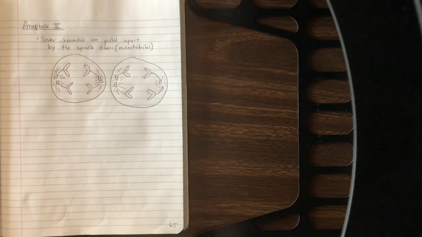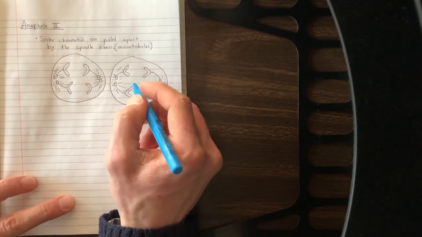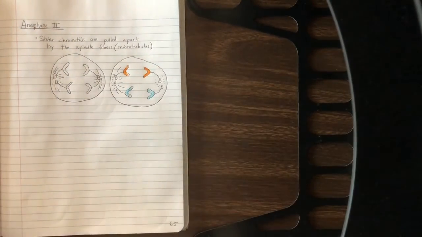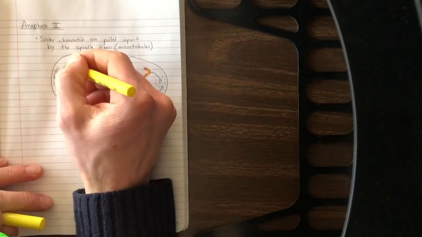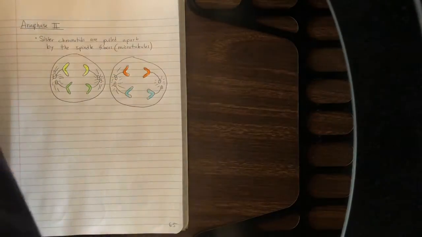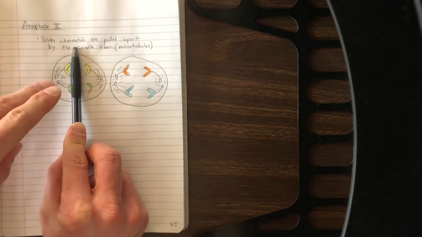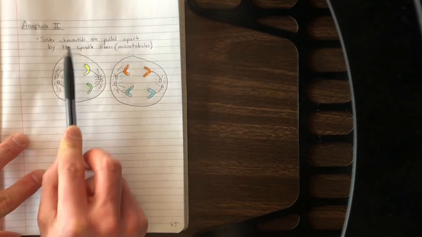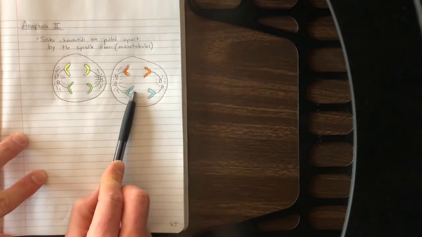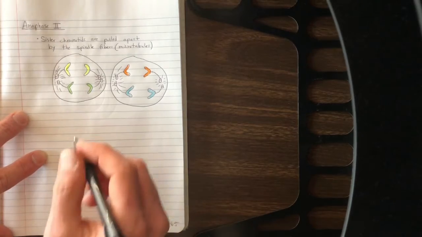Now, to keep track of which chromosome is which, or which sister chromatid is which, we'll go ahead and color these in. So in this cell we have a blue and an orange. In the cell on the left we have yellow and green. Now you can envision that each of these cells will be split into two. So if we split each of these cells, we'll end up with 4 total cells, because we have 2 now. This one will turn into 2, this one will turn into 2, for a total of 4 cells. This will occur in Telophase 2 and cytokinesis.